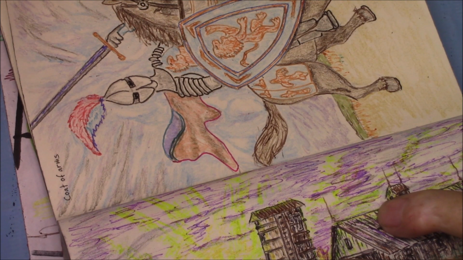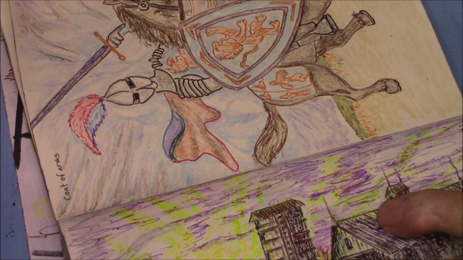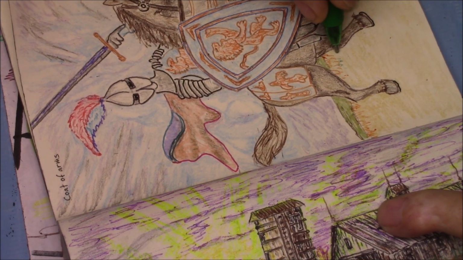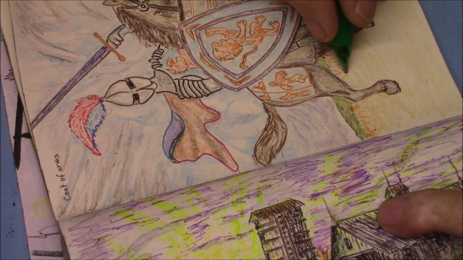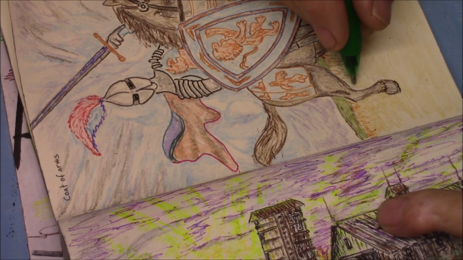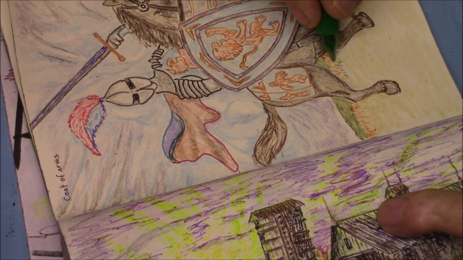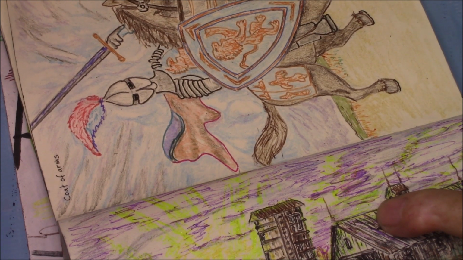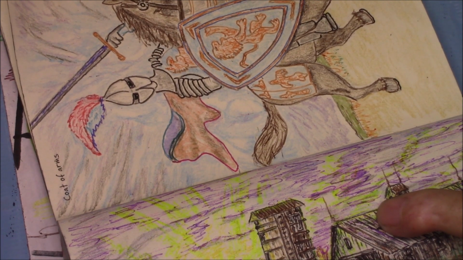I got the far horizon and the short horizon, kind of indicating a little valley back there. Putting in some grass and weeds and stuff. I gotta make sure they're really small on the back, and then they get bigger towards the front.